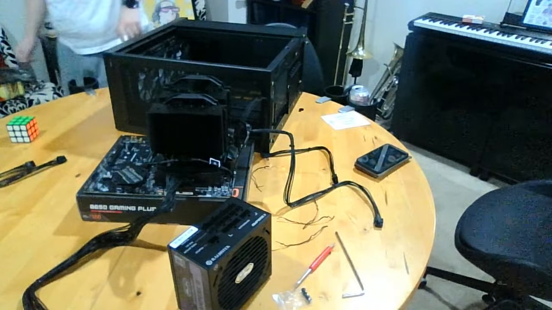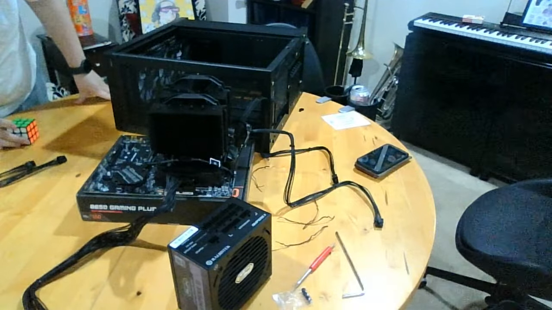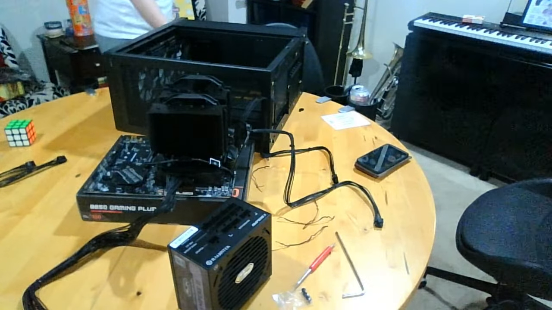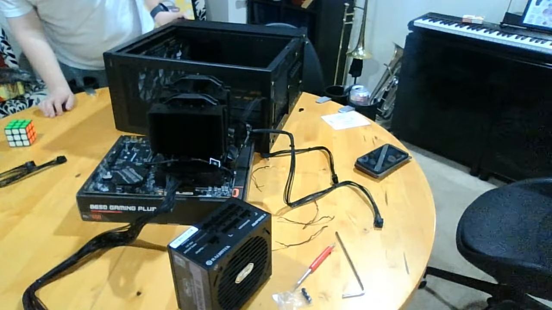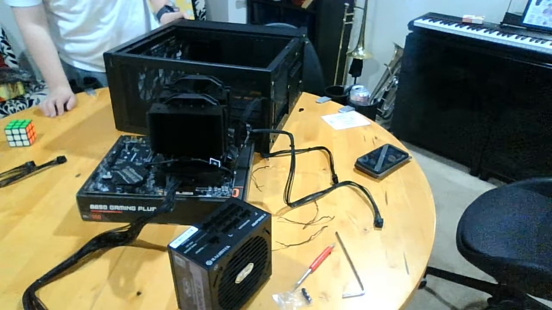Where's the front of the PC? That's not the front. That's for the front right there. Genius, y'all are actually really smart. I'm not very smart right now. Oh, that's gonna be at the bottom though. That's gonna be stupid.